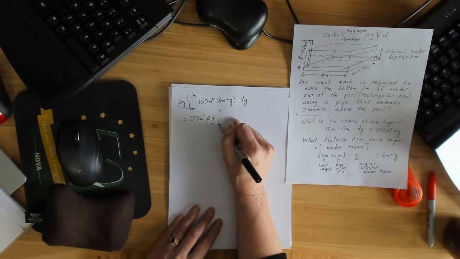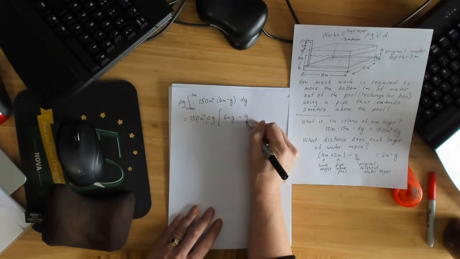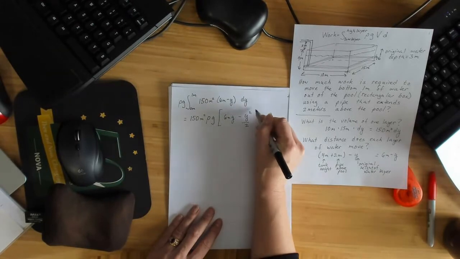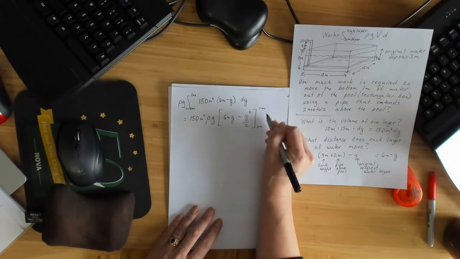This will give me 6 meters times y minus y squared divided by 2, which needs to be evaluated between 0 meters and 1 meter.